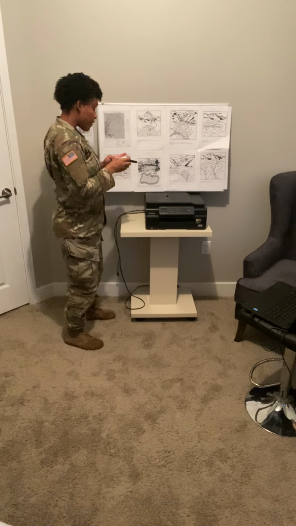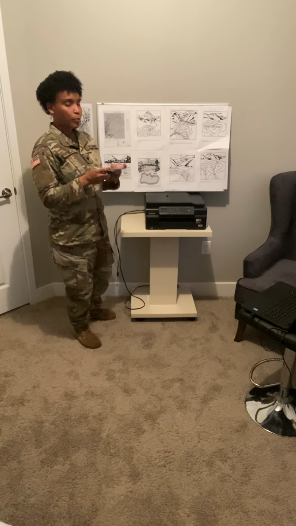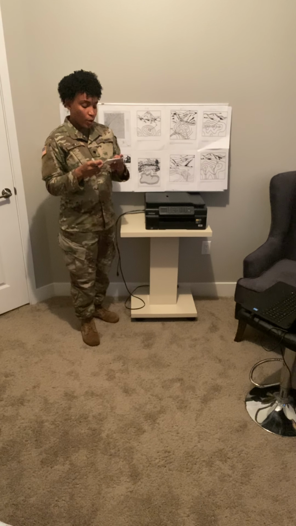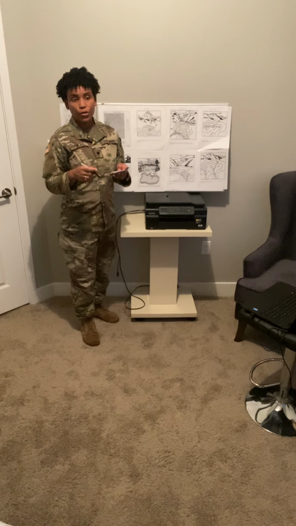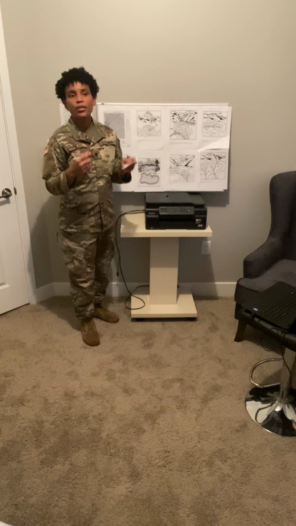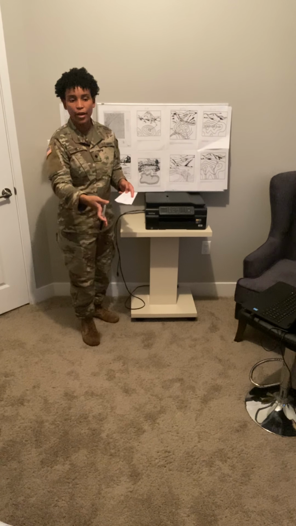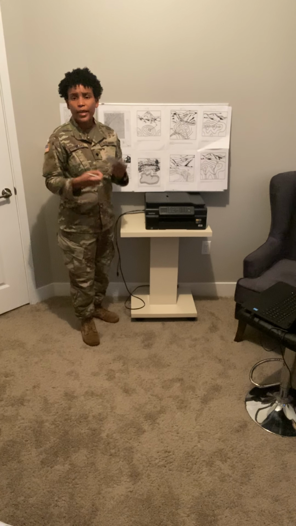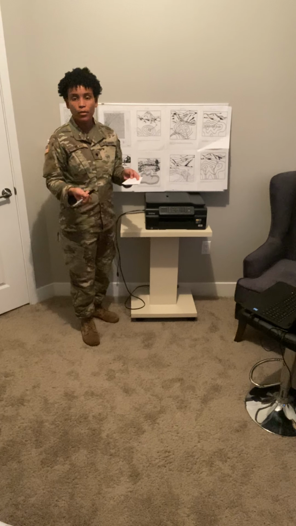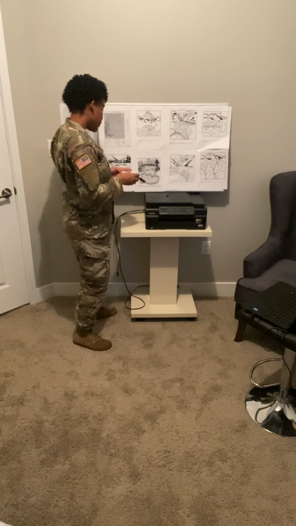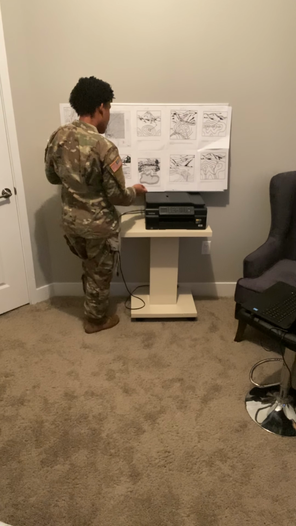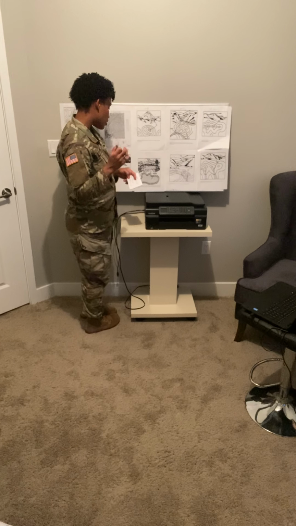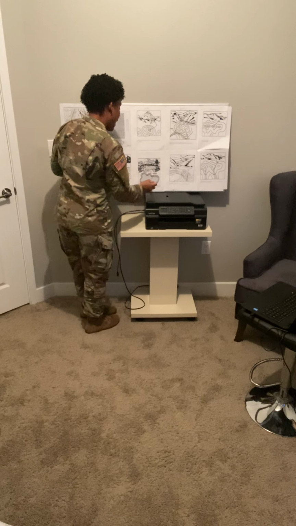And now our final major terrain feature would be a depression. A depression is a low point in the ground, basically a sinkhole within the ground. Depressions can be natural or man-made as well. Okay, so we look on our map. Depressions are represented by closed contour lines that have tick marks.